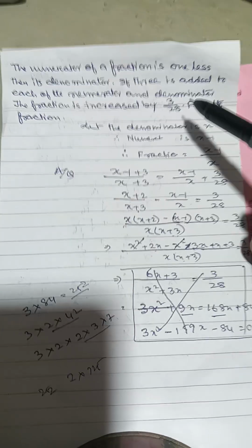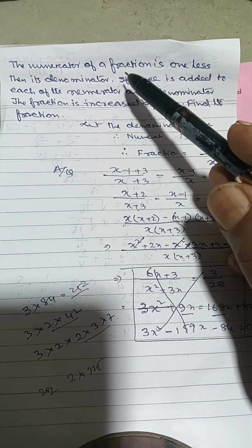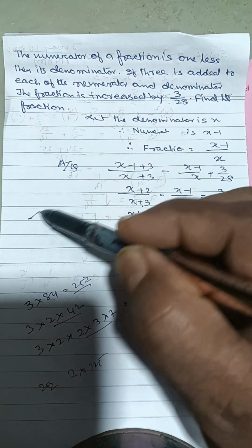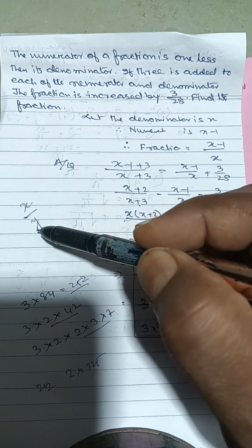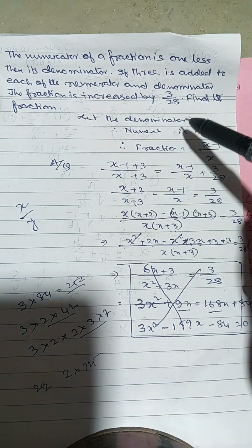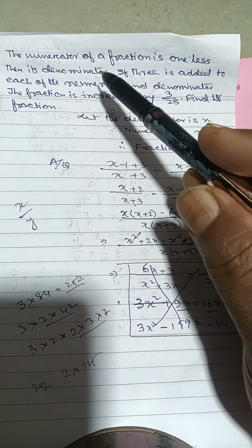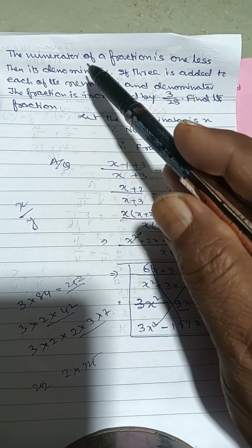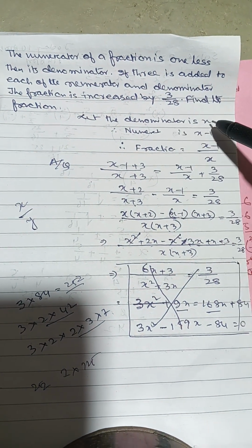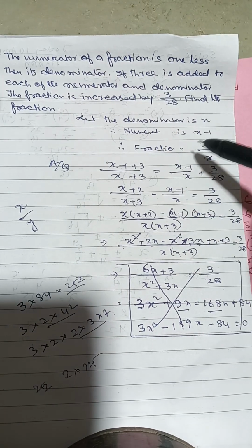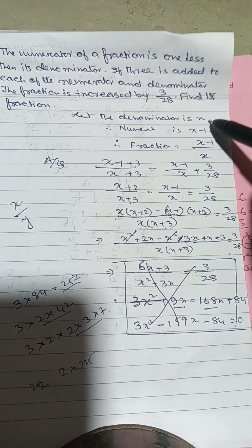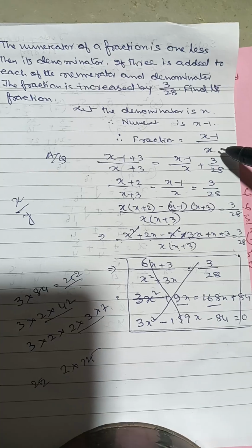Here I have written this part. The question says the numerator is 1 less than the denominator. You know in a fraction the numerator is above and the denominator is below. If you want to know the numerator, first you have to know the denominator. So I have written: let the denominator be x. Therefore the numerator is 1 less, so x minus 1. So the fraction will be x minus 1 by x.